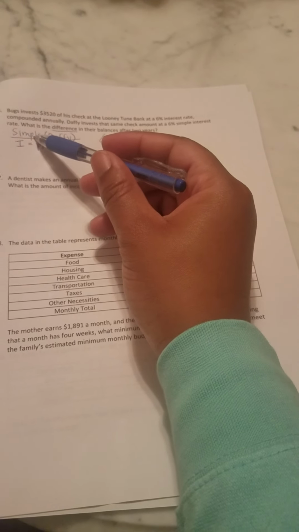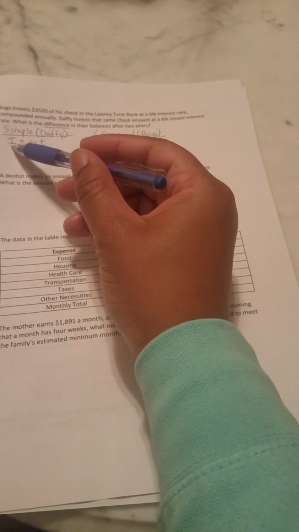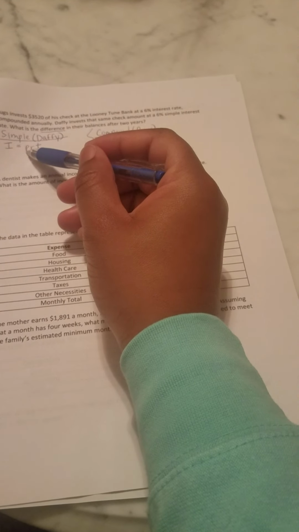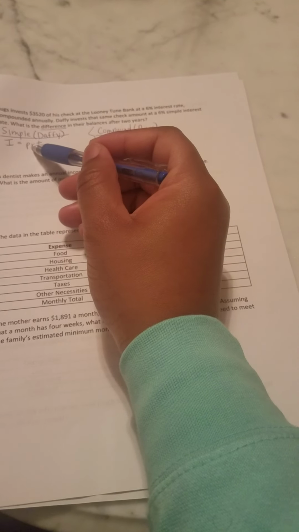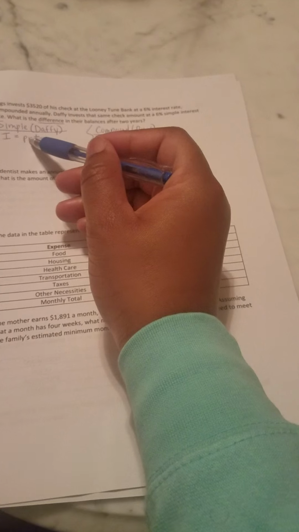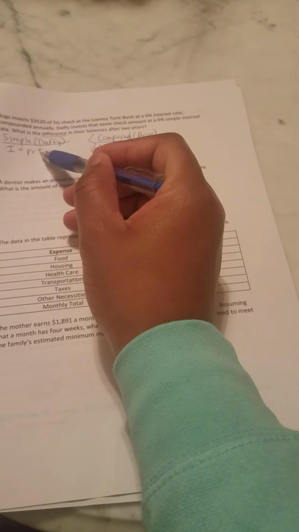Okay, so for simple interest, it's going to be I equals PRT. So I stands for interest, your P stands for principal, or the amount that was deposited into the account. Your rate is the percent given as a decimal, so you would have to change your percent to a decimal when you put it in for rate. And then the T is your time in years.